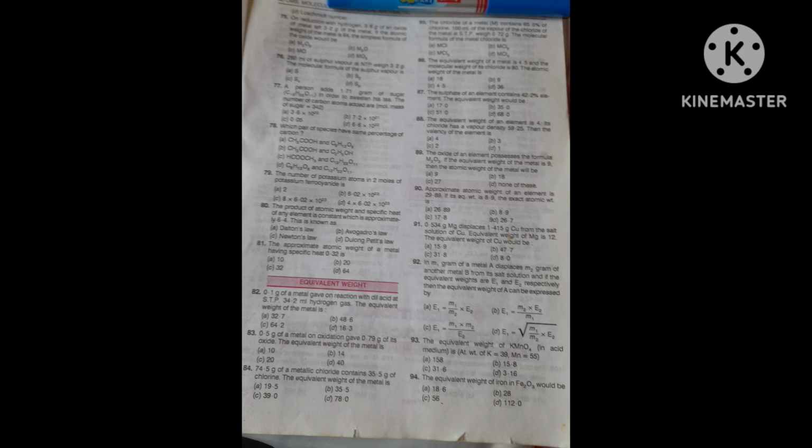Molecular weight 158 divided by 5 gives 31.6. Hence the answer will be 31.6, and the correct option will be C.